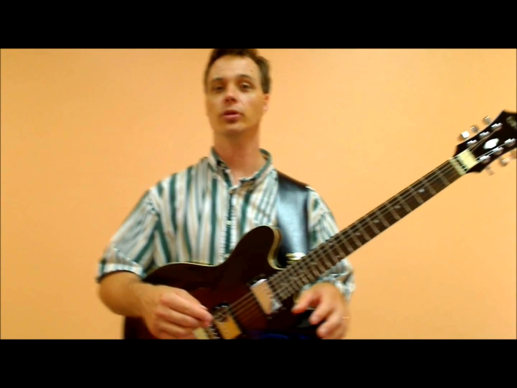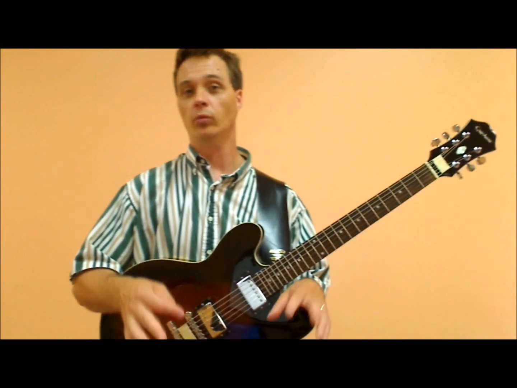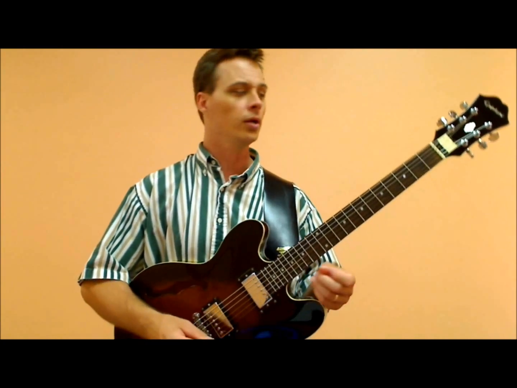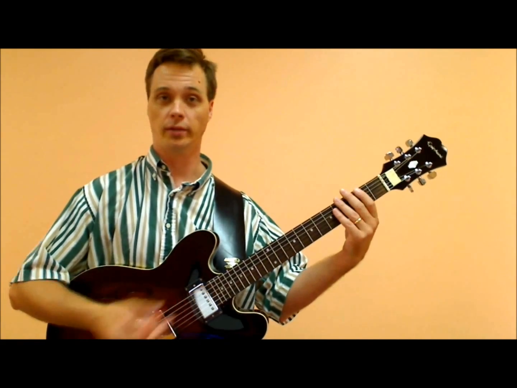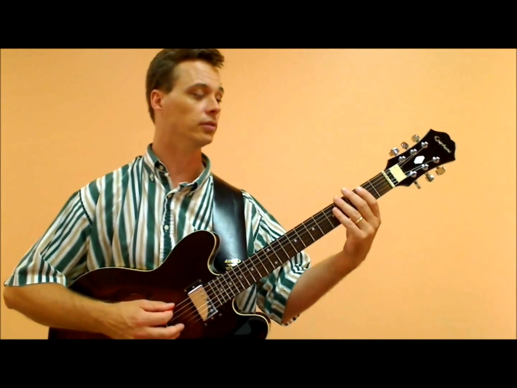Now a key usually has 7 notes. And we're only playing 5, so of course that means 2 are missing. Well, which 2? Well, originally what was going on is that we were playing a major scale. Okay, so we're going to use shape 7 in the key of G again, second position.